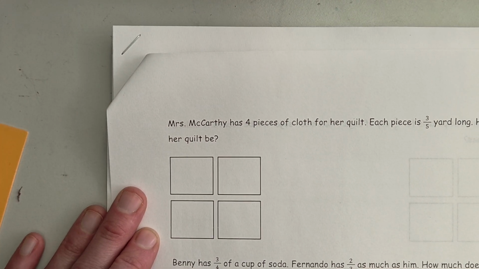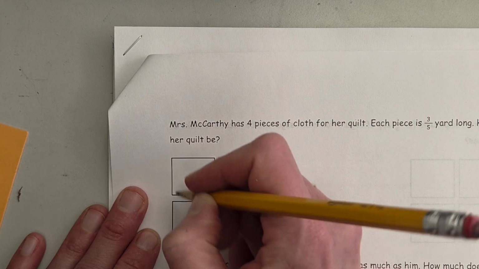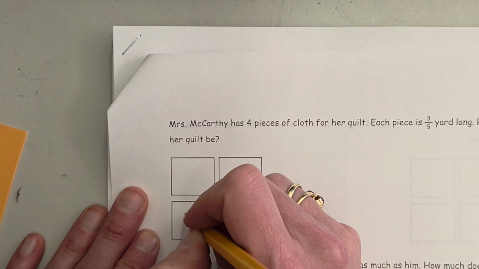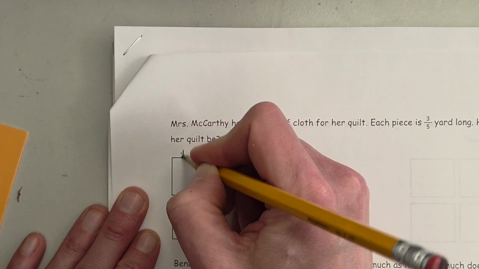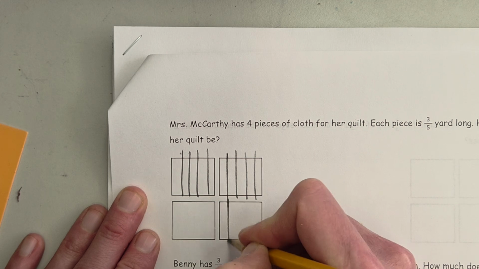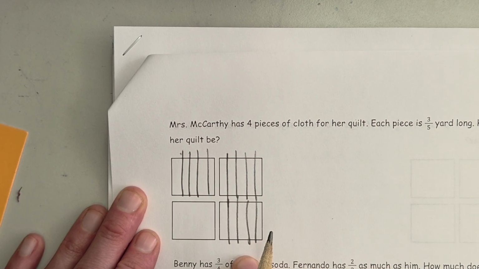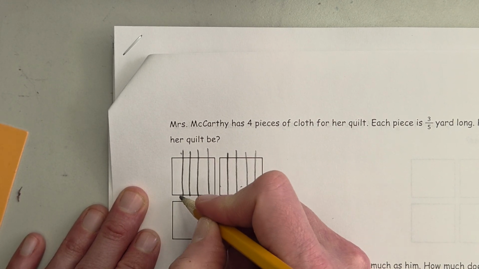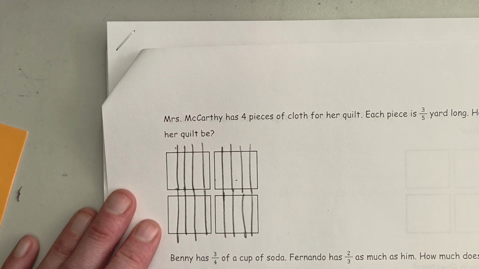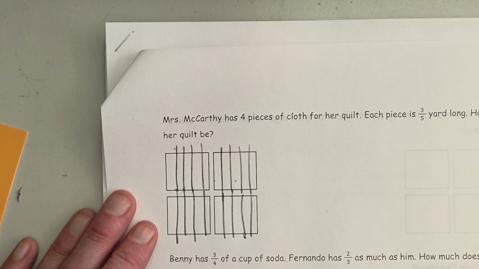Miss McCarthy has 4 pieces of cloth for her quilt. Each piece is 3/5 long. Okay, here's her 4 pieces of cloth. Each piece is 3/5 long. 1, 2, 3, 4. And we're doing 4 because we need 5 sections. Okay, I'm going to use my color.